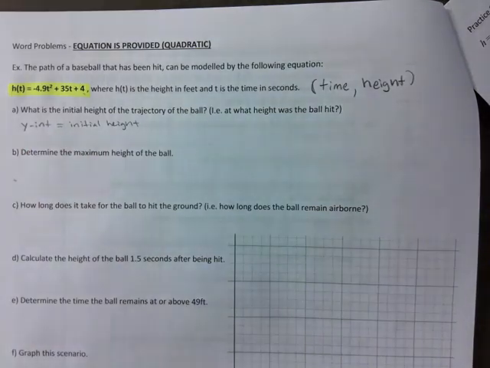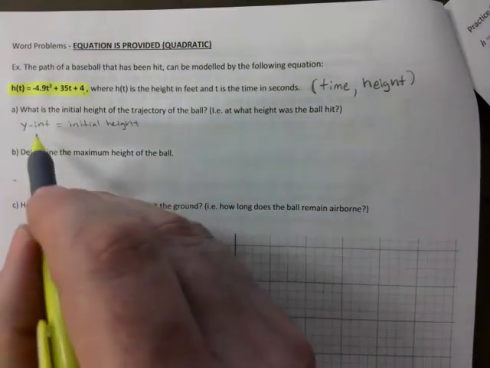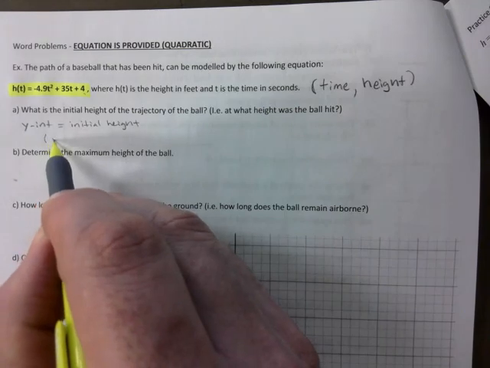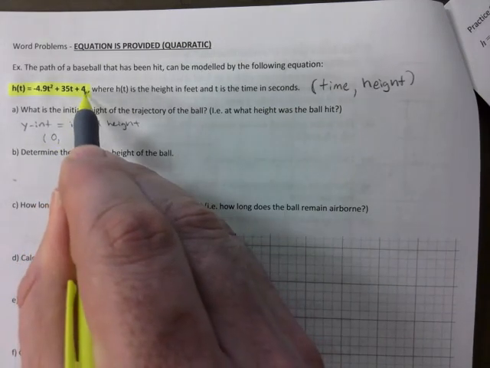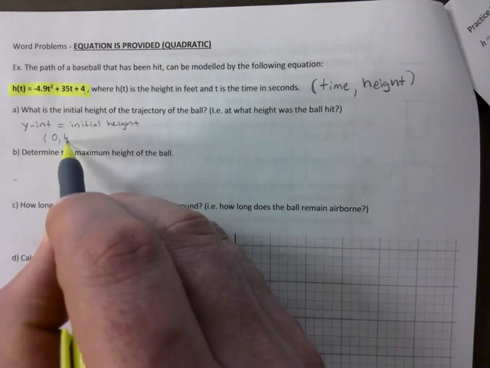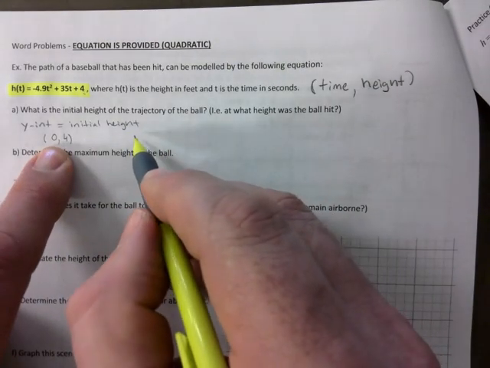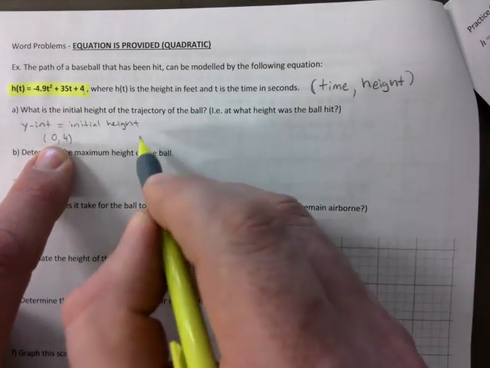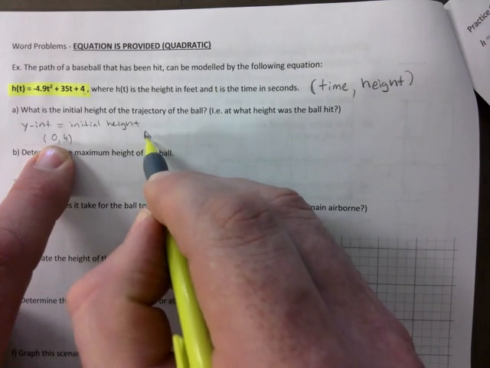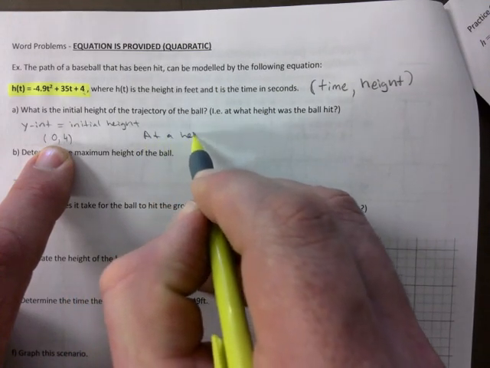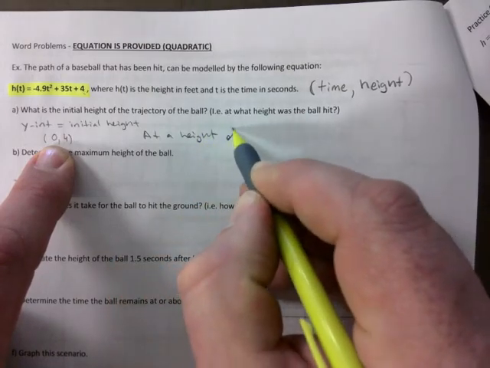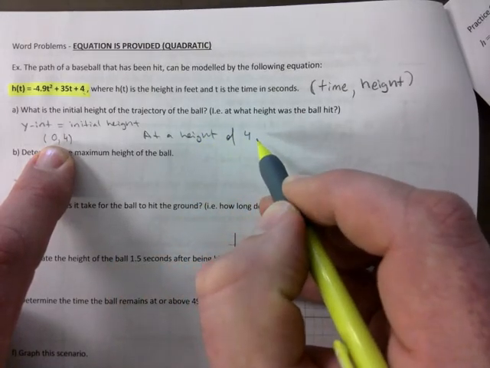Once we graph it, I'm going to come back to this. But what is our y-intercept? 0, 4, correct? Don't answer like this in a word problem. That's not good enough. You're close, very close. This is the point of the y-intercept, but we have to answer the question. It will be at a height of 4, and our height is in feet, right?